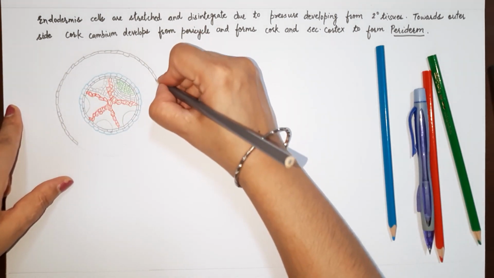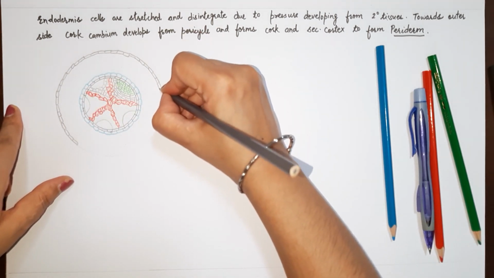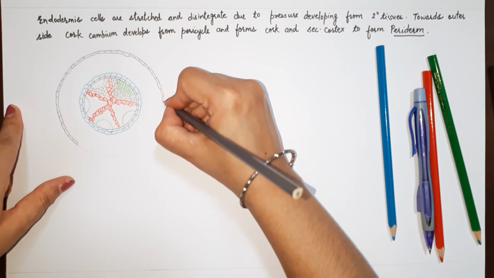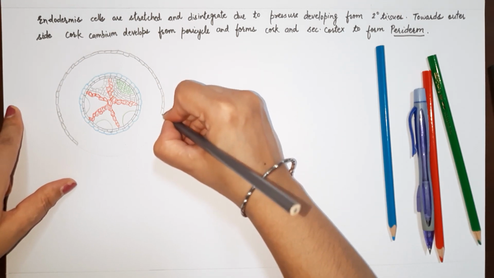You have to complete this layer. This is the outermost one. So you need to draw all cells.